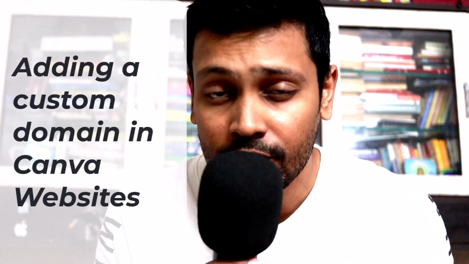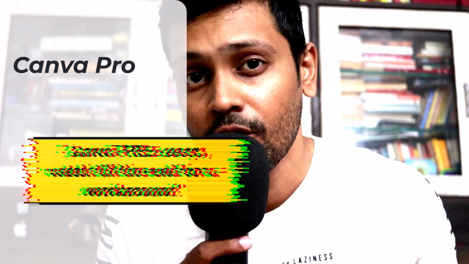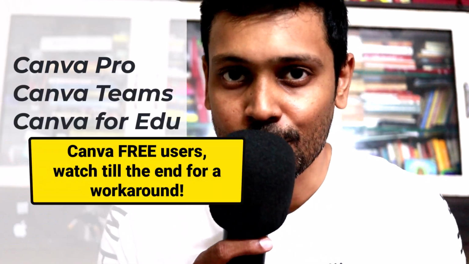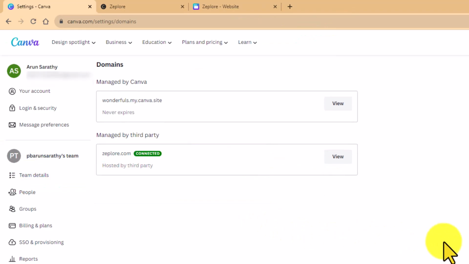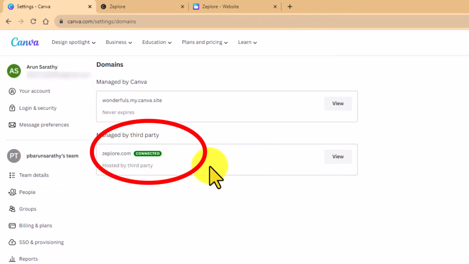Adding your custom domain to your Canva websites. This feature is only available if you have Canva Pro, Canva for Teams, or Canva for Education. Let's get started. Stay till the end and we will see how to get to this connected stage with your own domain inside Canva websites.